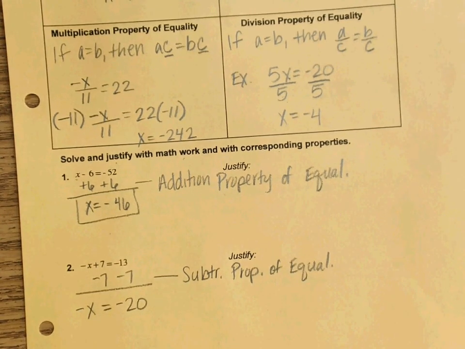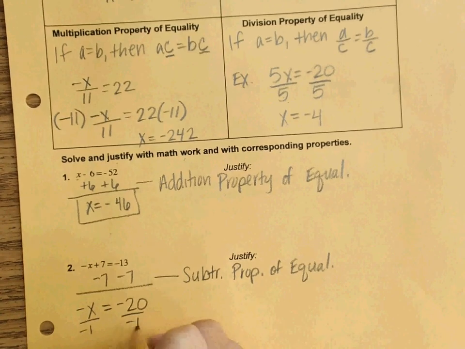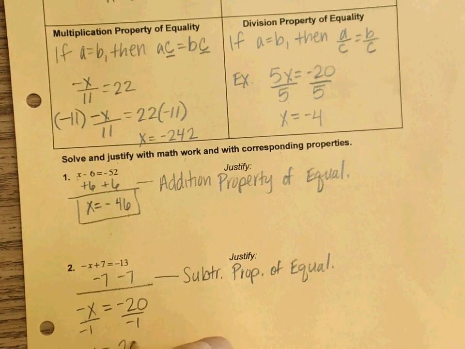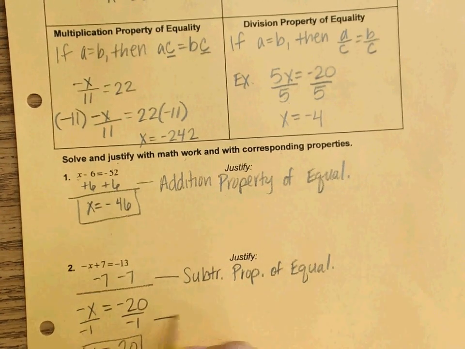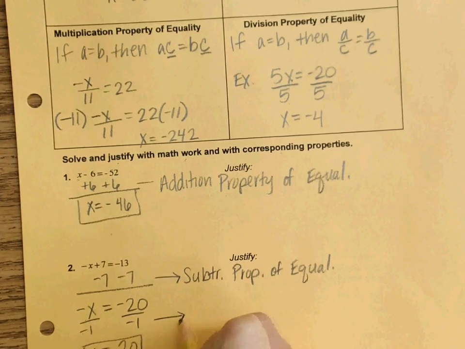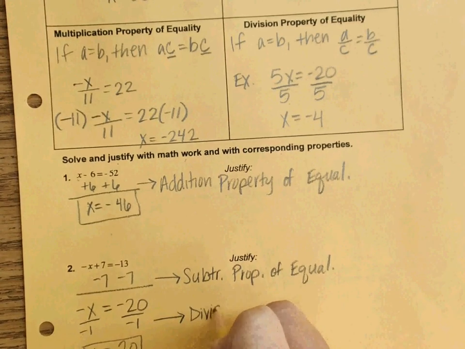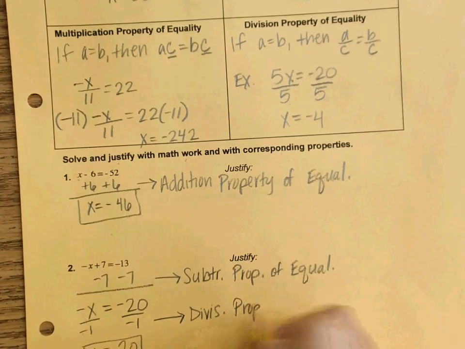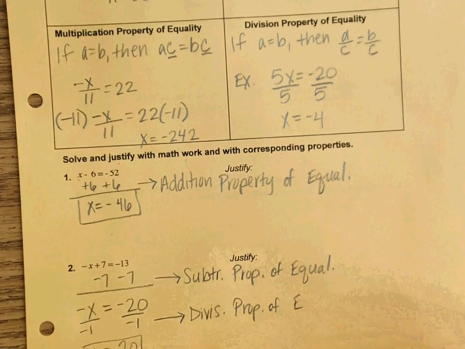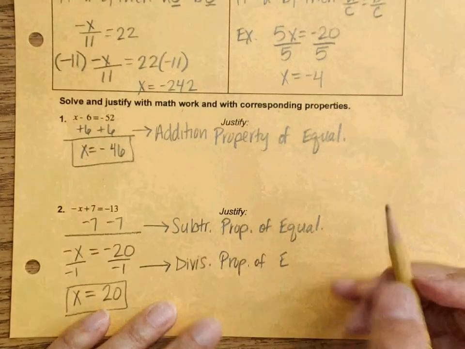There's another step though, because we're solving for a positive x. To solve for a positive x, we have to cancel out that negative. You can either multiply or divide by a negative 1 to cancel the negative. Typically, people divide by negative 1. Negative divided by negative, I get that positive 1x. And then x is equal to 20. And then again, at this step, my division, draw some arrows. For my division, it's going to be my division property of equality.